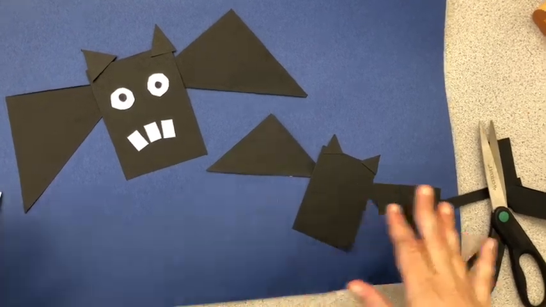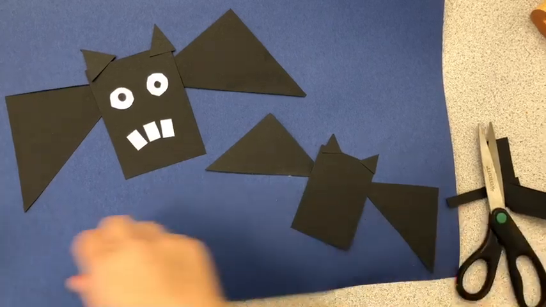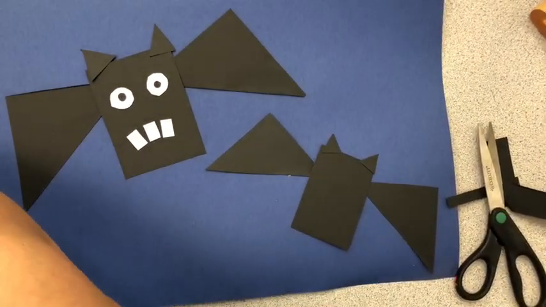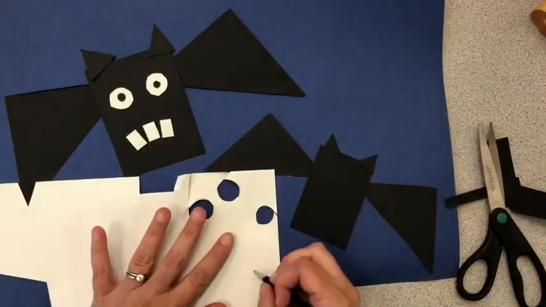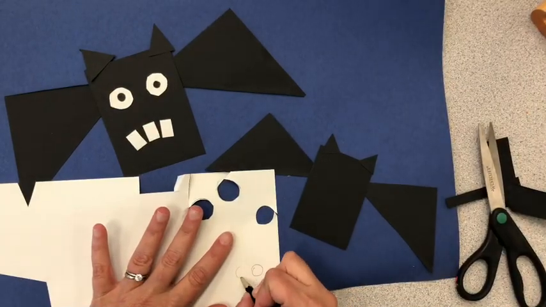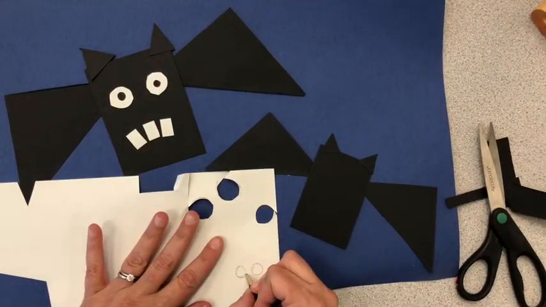Now, bat number 2, I need his eyes to be a little bit smaller. I think I will just free draw some little circles.